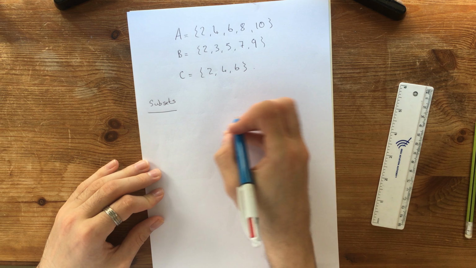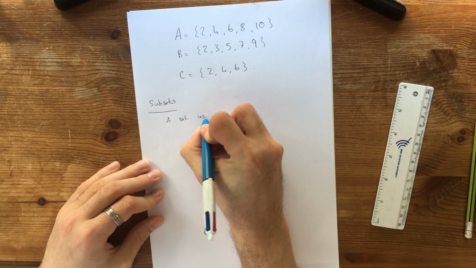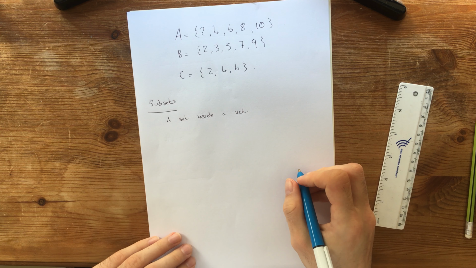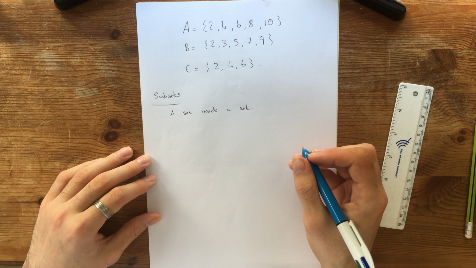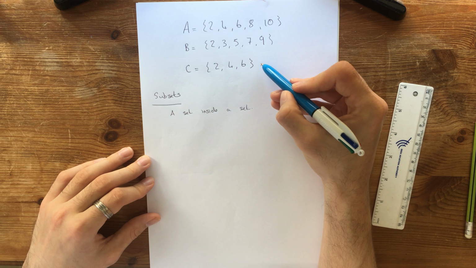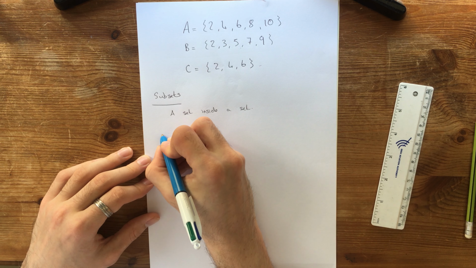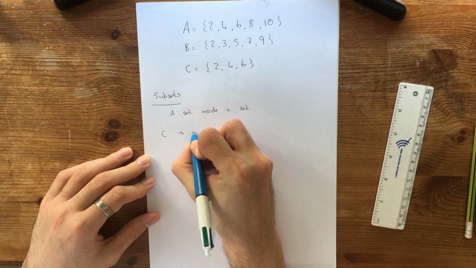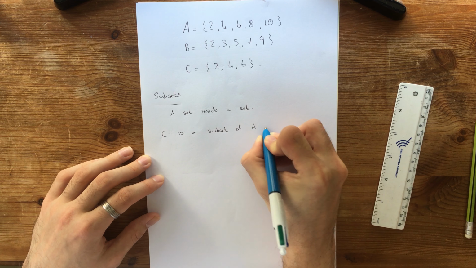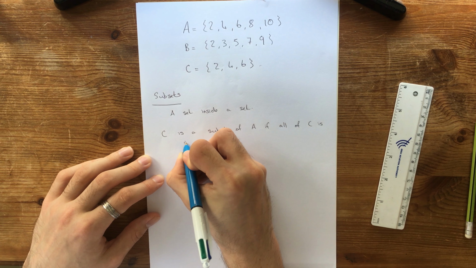Well, it literally is a set inside another set. So, for example, if A is our big set, then C can be called a subset of A if all of C is inside of A.